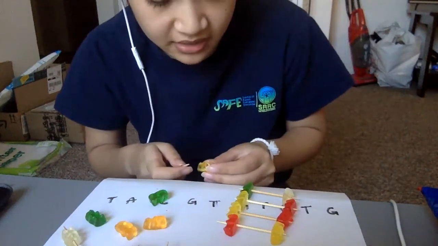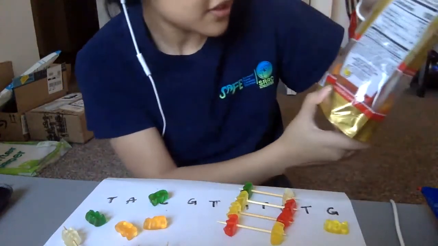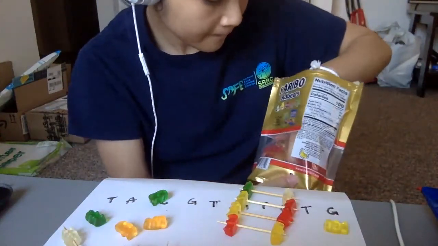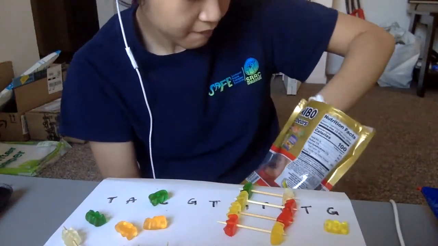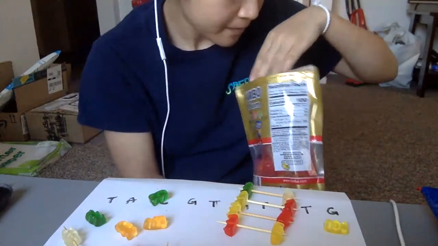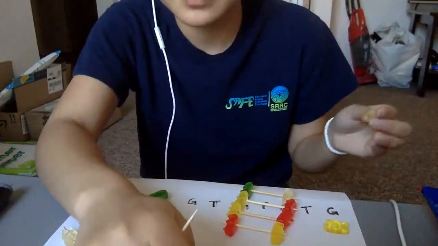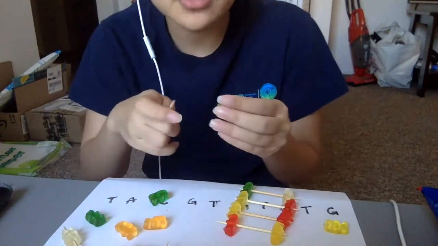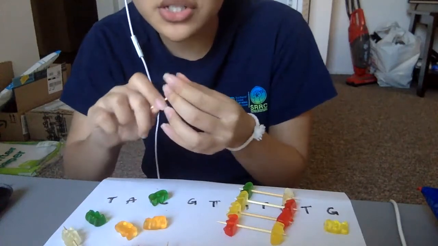Seem to find any clear ones. Uh-oh. I think I'm out of clear ones. Oh, that one. No, you don't have to do the second one. The second one is a way for me to show if you don't have any licorice, it's another technique.